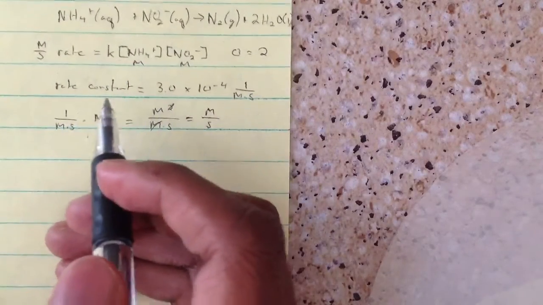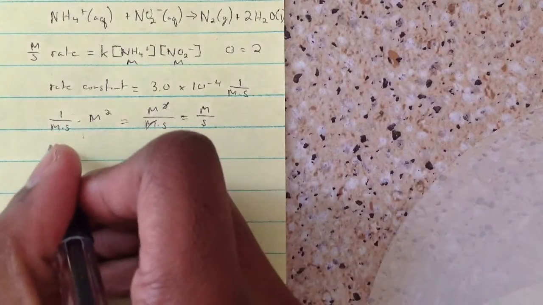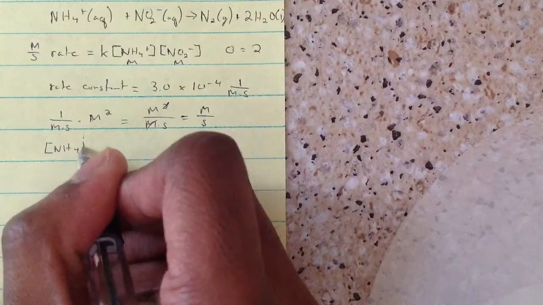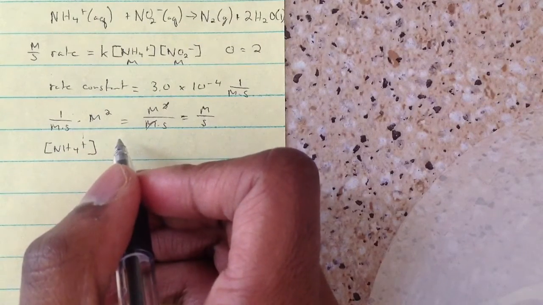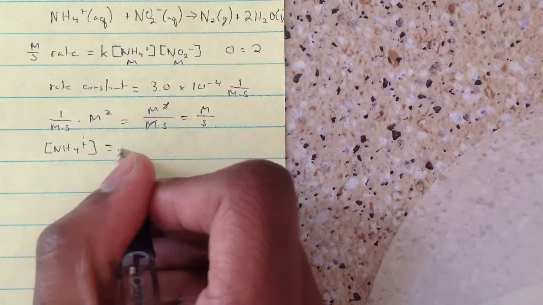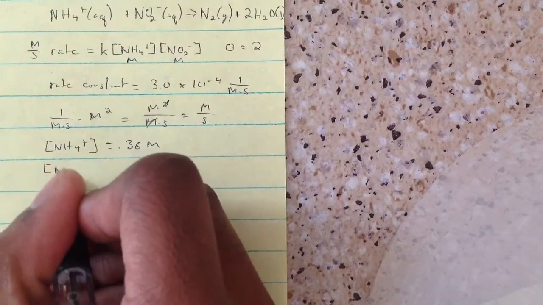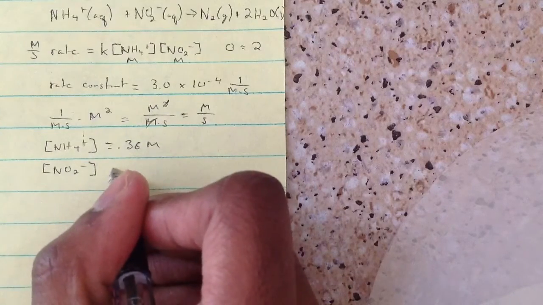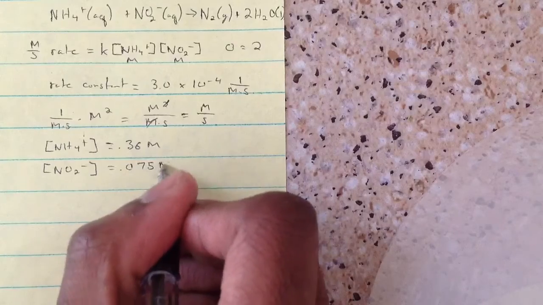And let's say they asked you to calculate this. Let's say they gave you concentrations: for NH4 plus, they gave you 0.36 molarity, and for NO2 minus, they gave you 0.075 molarity.